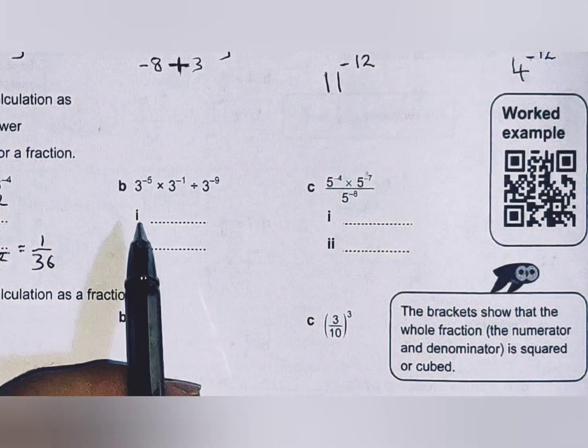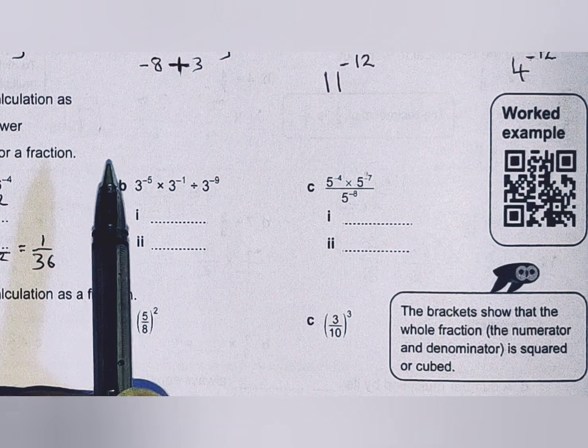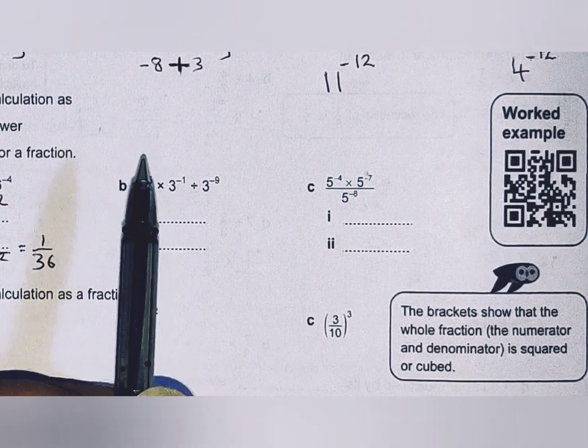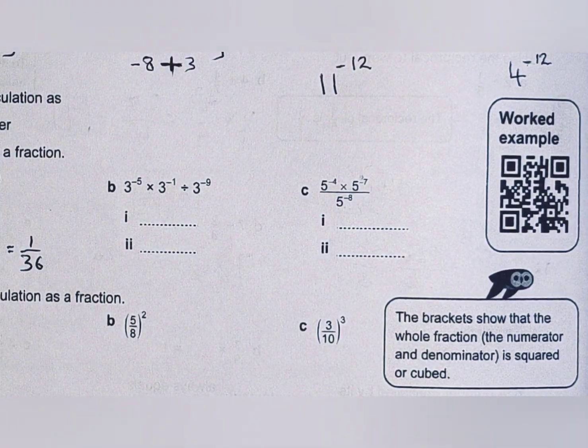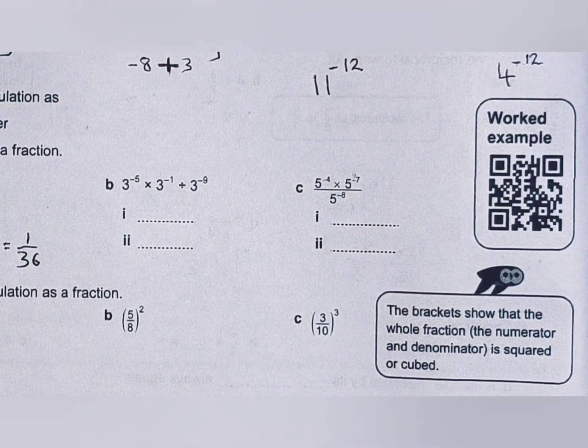So we can follow the rule which is BIDMAS. BIDMAS means dividing before, yes, multiplying. Very good. We can follow the rule of dividing before multiplying.